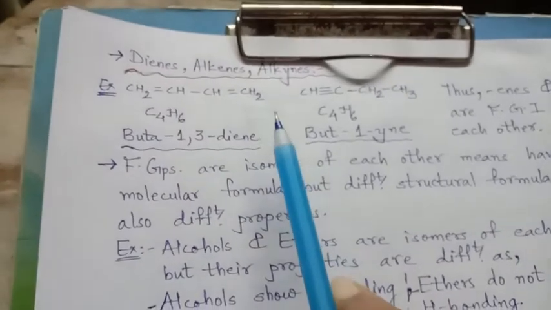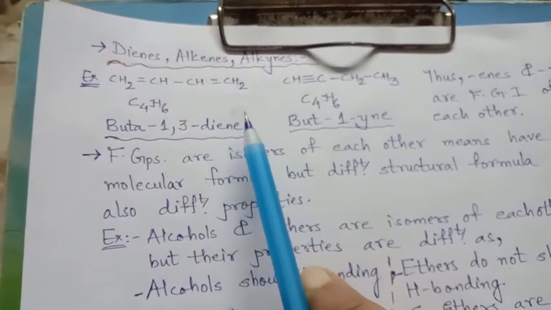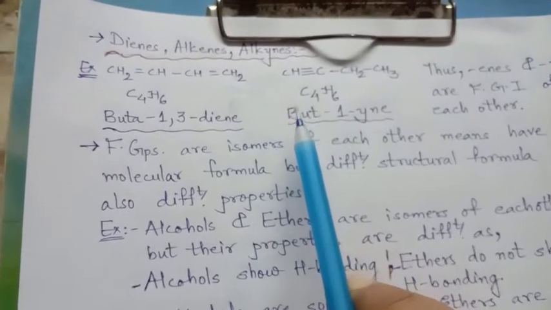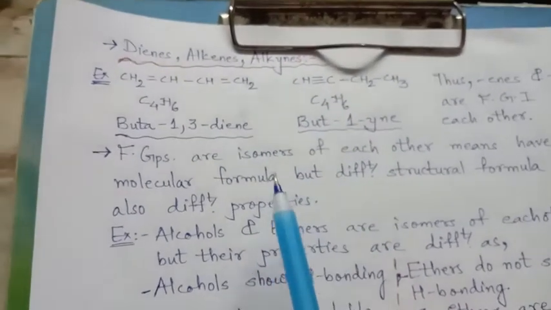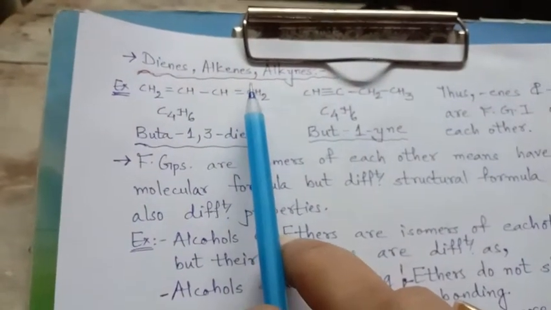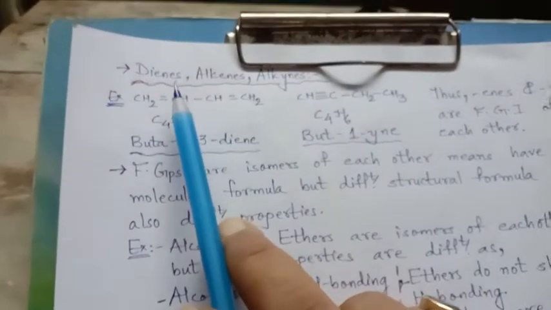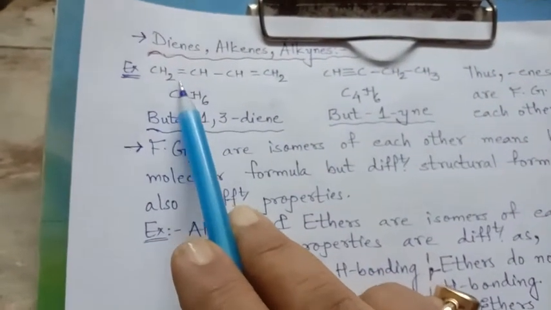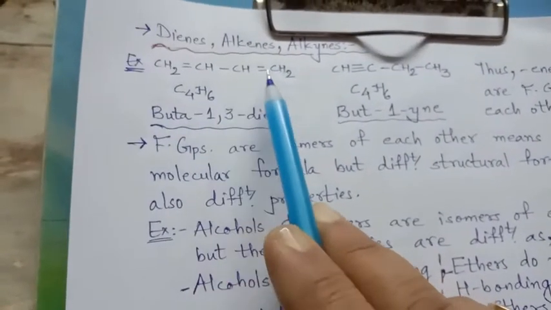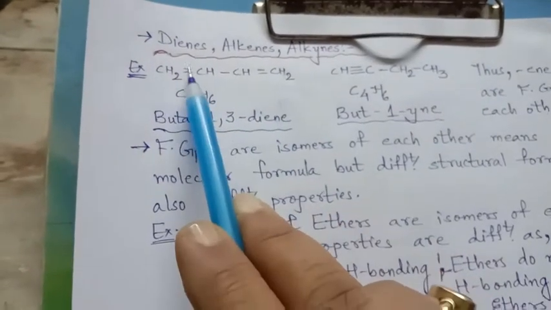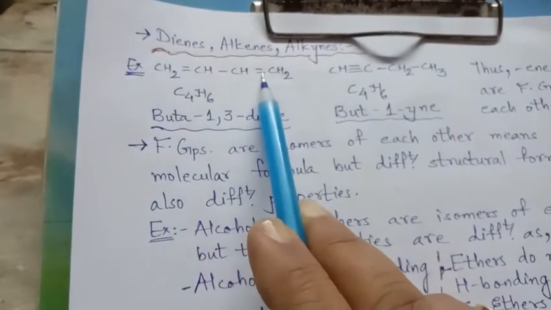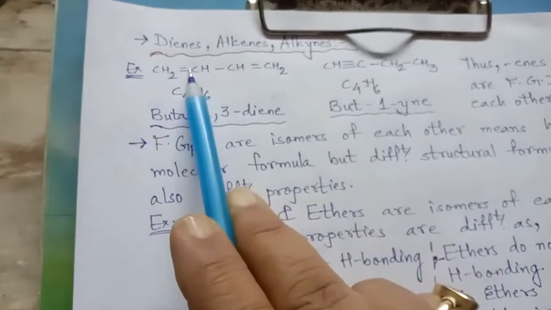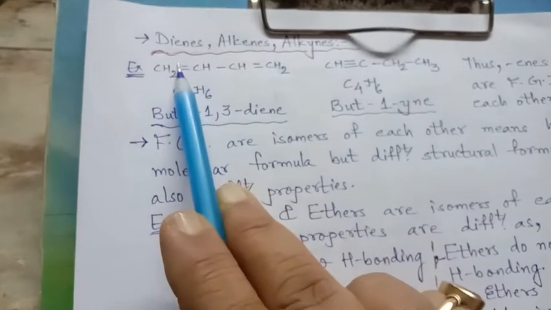Good morning, dear students. In the last video, we have seen that alkenes and alkynes are also functional group isomers of each other. Alkenes, if present at two positions, then they will be dienes. So here let's have an example. CH2=CH-CH=CH2. Here we have one double bond, here we have one more double bond. So in this organic compound, we have double bonds at two positions, right?